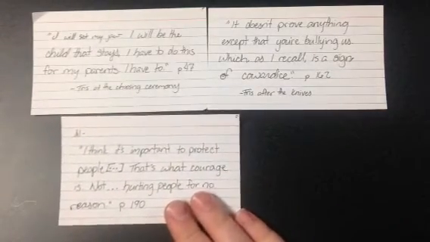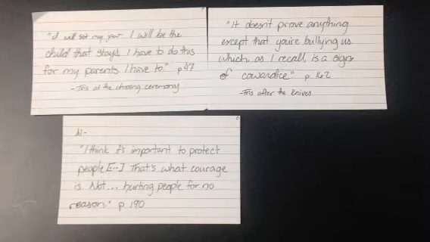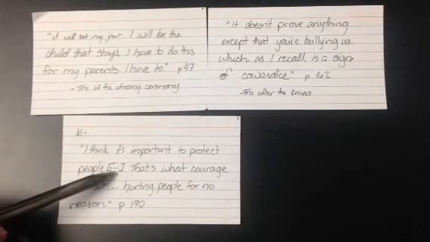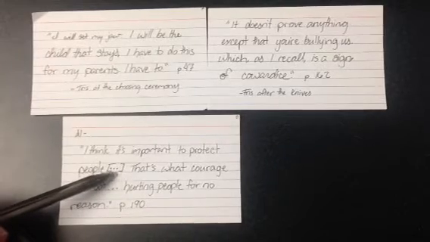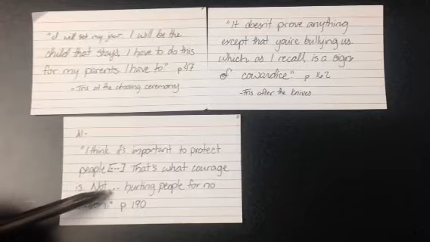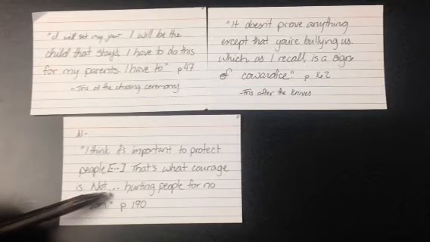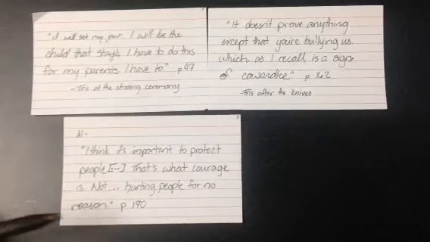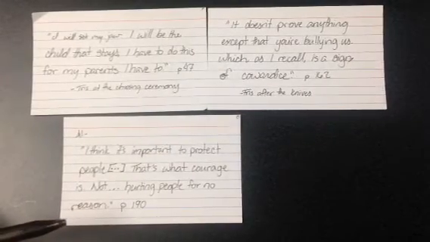Here's another quote that I have picked out. This one is from a little bit later on in the book. This is actually Al talking to Tris. "I think it's important to protect people." Now notice I cut some things out of the middle of this quote. So I put the ellipsis, and I put it in square brackets. That's going to let you know that I took something out of the quote. Notice there's another ellipsis down here. This one was actually in the original text. That's why you can tell that it's not in brackets. He says, "I think it's important to protect people. That's what courage is, not hurting people for no reason."